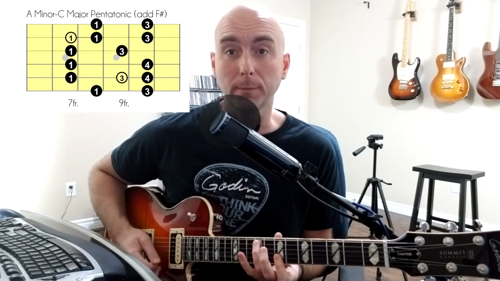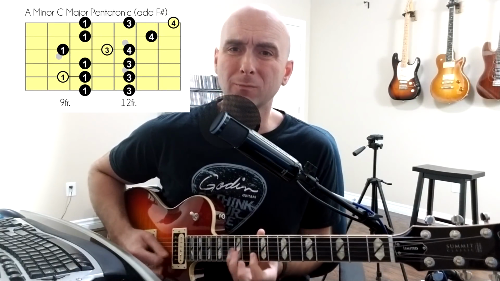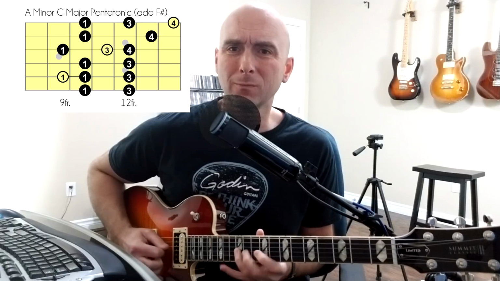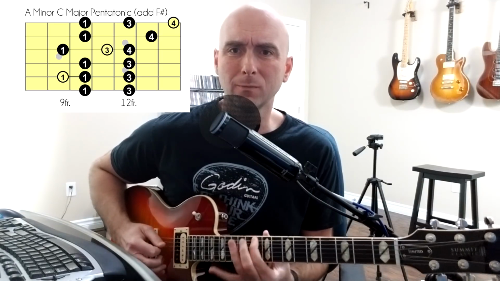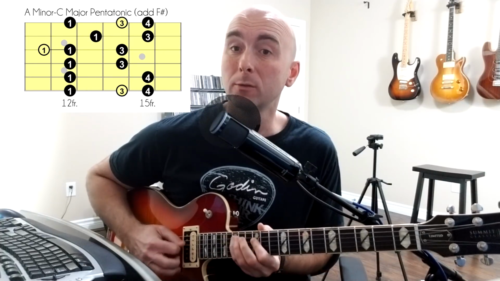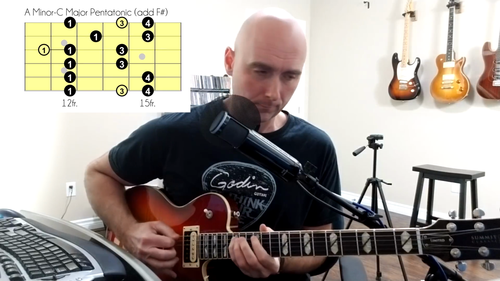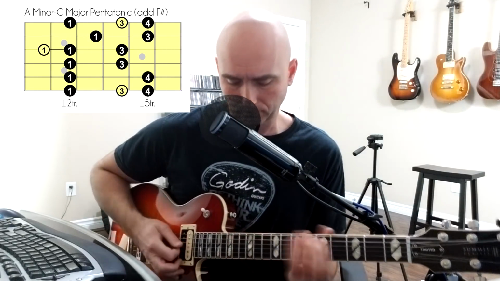Adding those two F sharps in, okay? The next pattern would be this. Okay, and the final pattern would be this. Okay, and again, those would continue up in the next octave like we discussed before.